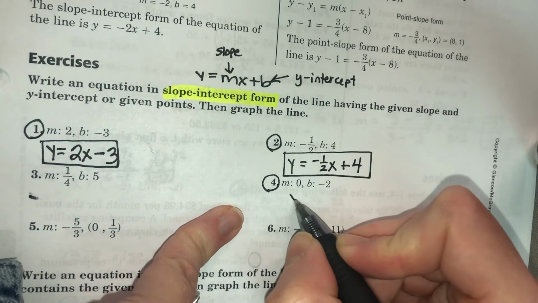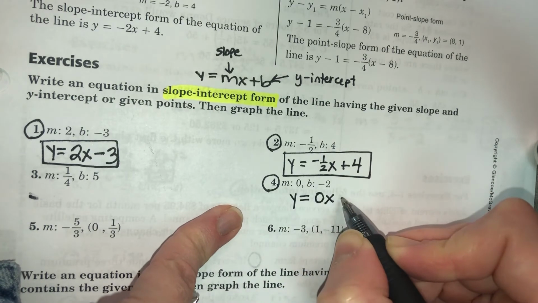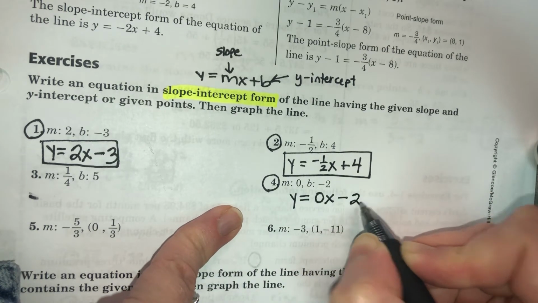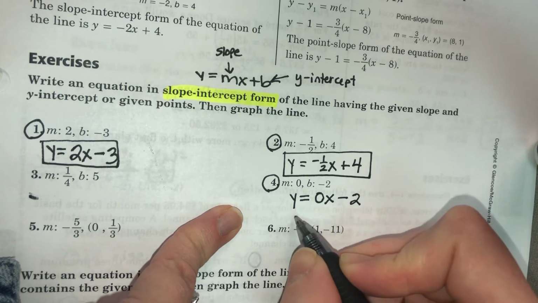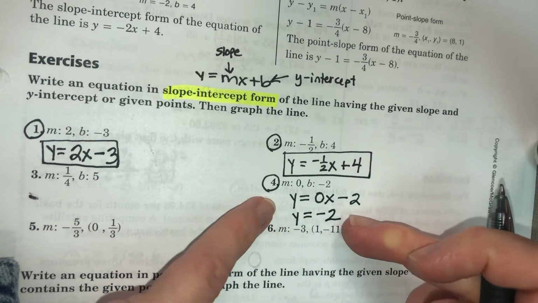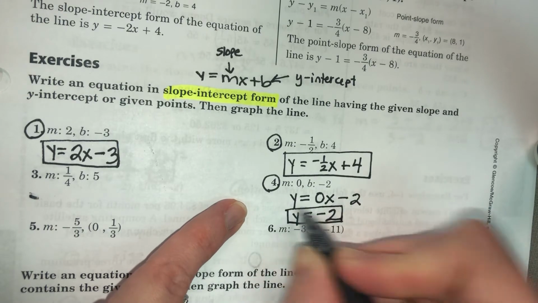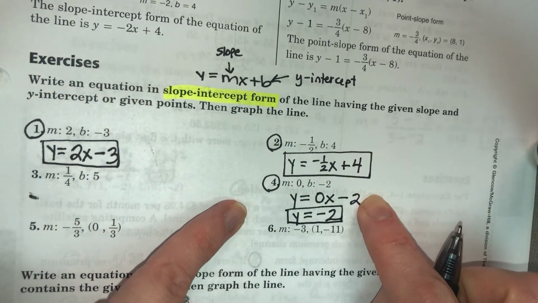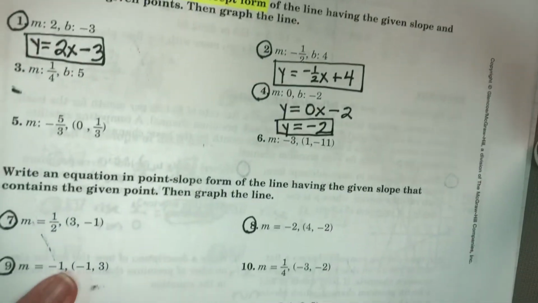Okay, so y is equal to 0 times x plus -2 or just -2. Now, 0 times anything is 0, so you might have also simplified this to y equals -2, which is a more simplified answer, and probably the one that I would prefer. However, this one is also correct. So hopefully you got that right.